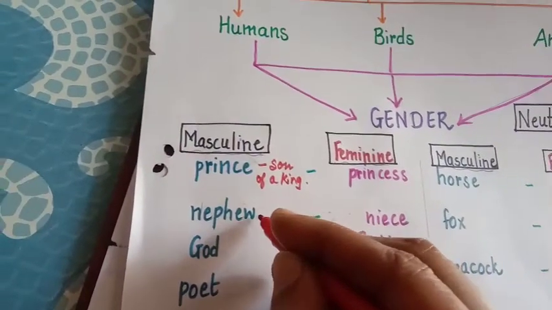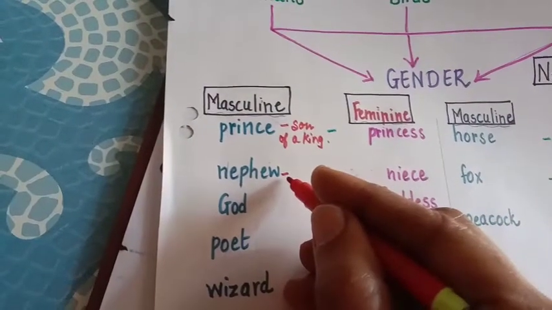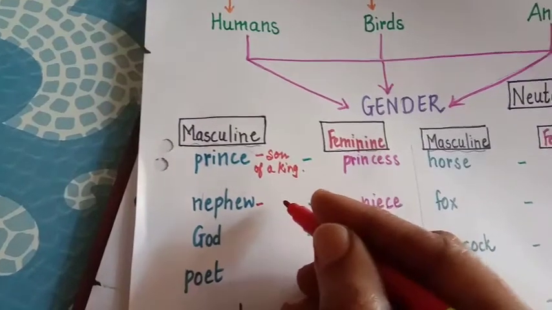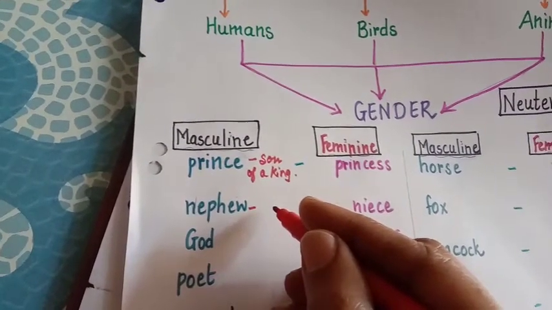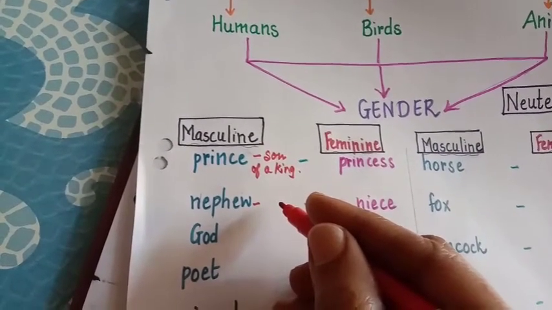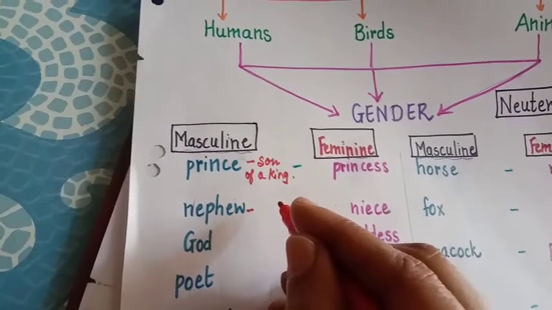Now, the next masculine form is the nephew. Nephew is like, for example, you have a brother. Your brother gets married and he has a little son, a baby boy. Now, what is your relation to that baby boy?